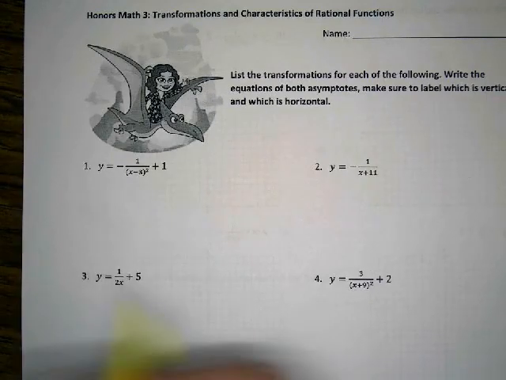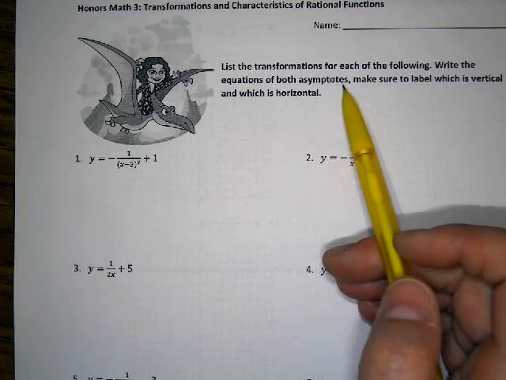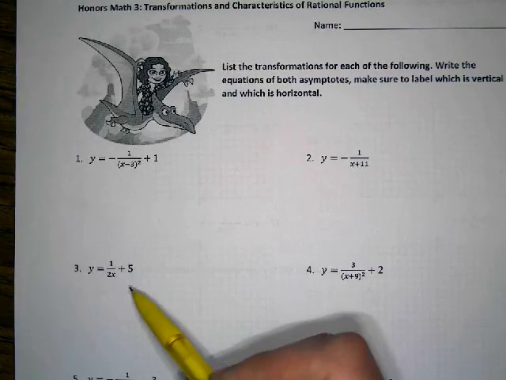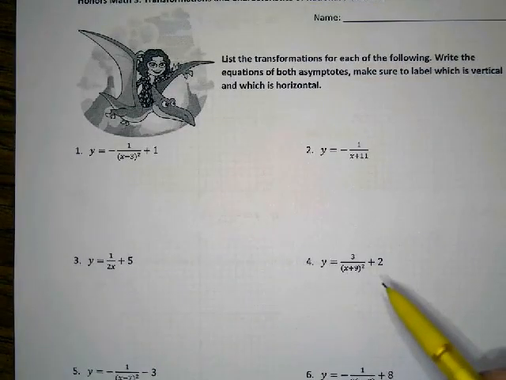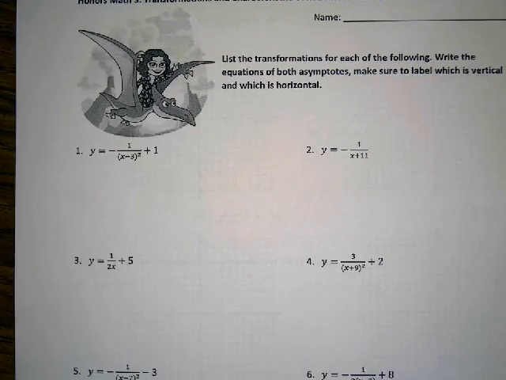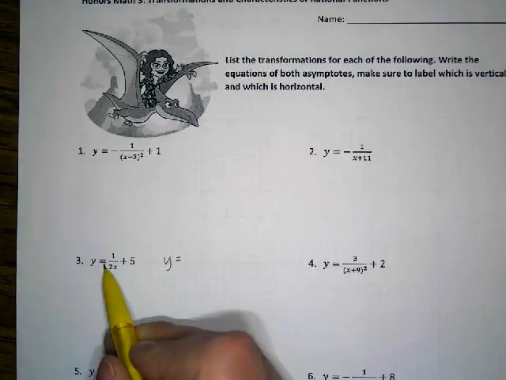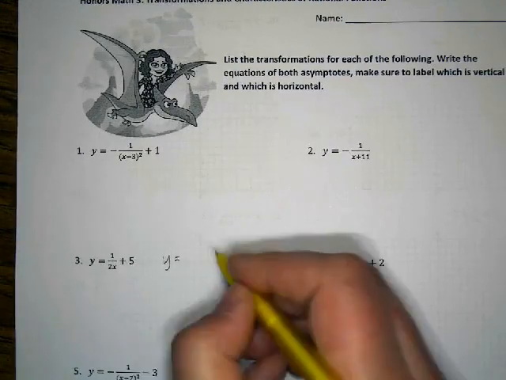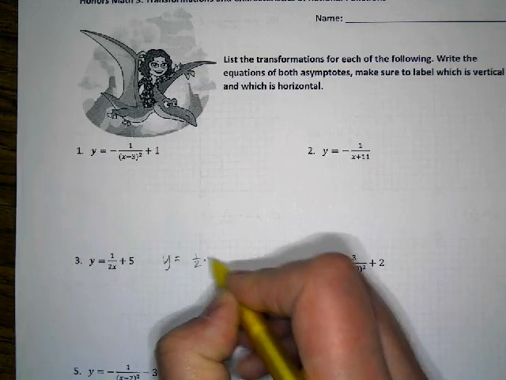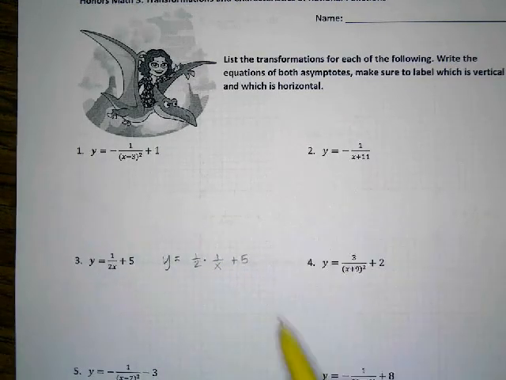All right, so the first problems I want to go over with you on this first page are 3 and 4, in particular because with rational functions, recognizing vertical stretch and vertical compression can just be a little bit tricky. And so we've got this. I'm going to rewrite this as 1/2 multiplied by 1 over x plus 5.